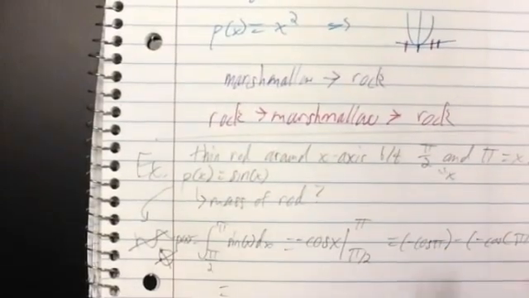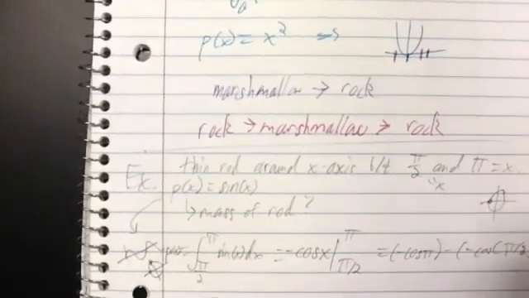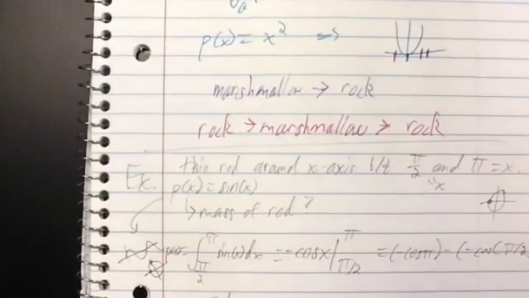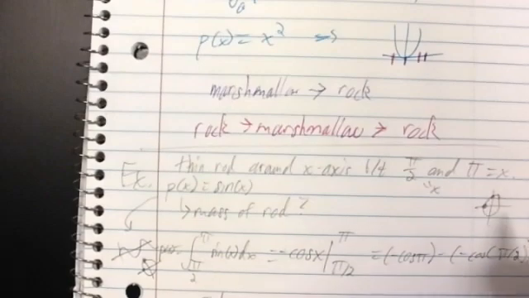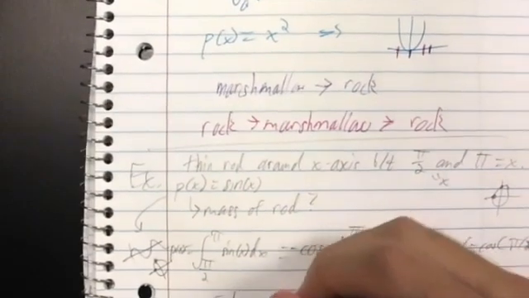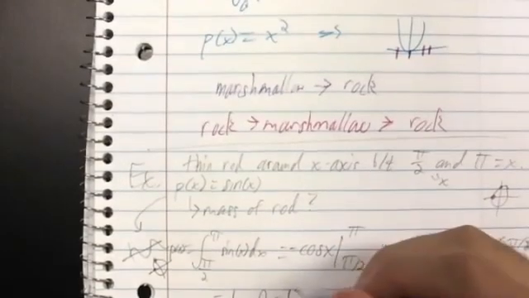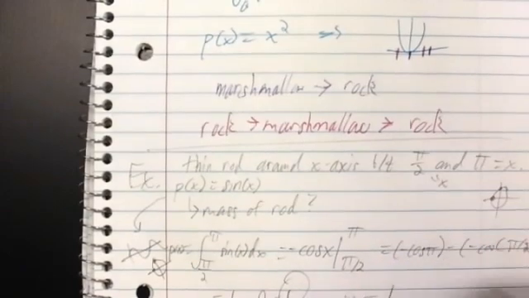So cosine of pi, well, on our unit circle, pi is right here. Cosine is the x coordinate, that's -1. So -1 times -1 is just +1. Minus cosine of pi over 2, it's right here, that's 0. I think that should be good. Yeah, so that's our answer. So the mass was 1.